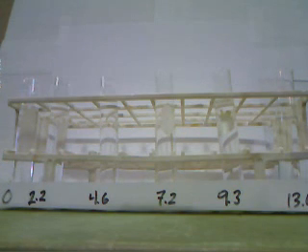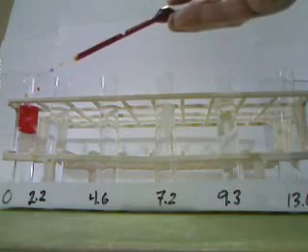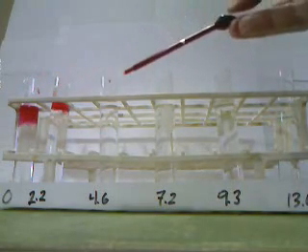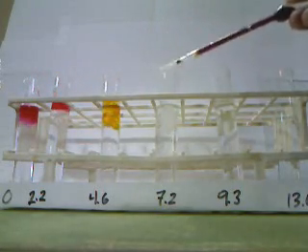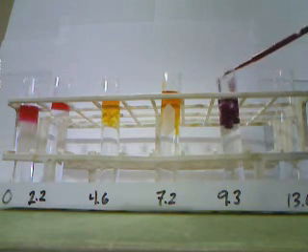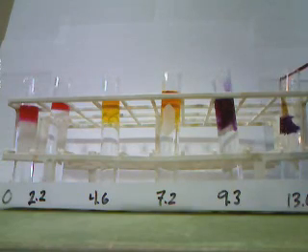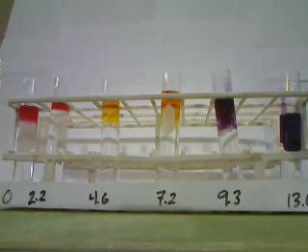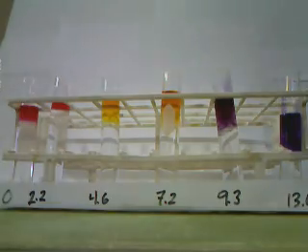The indicator we're going to be testing now is known as metacresol purple. We add a couple of drops of the indicator to each of our solutions, and see what colors they have.